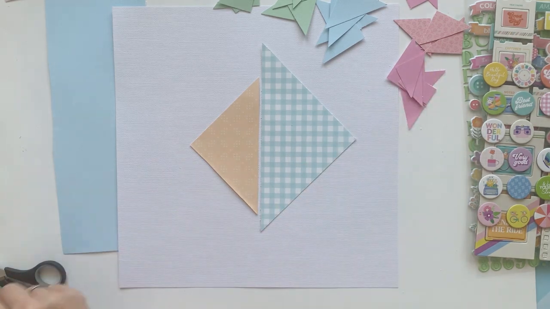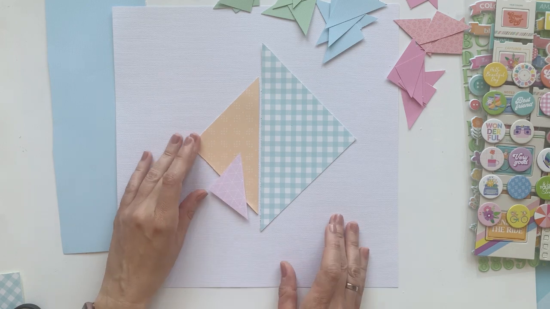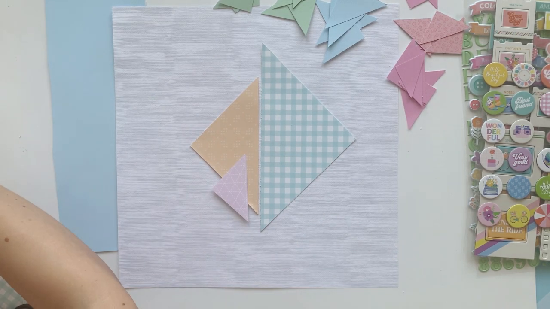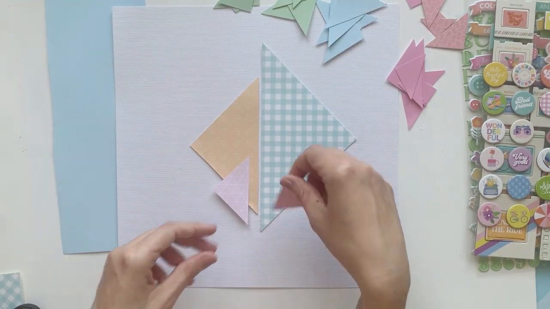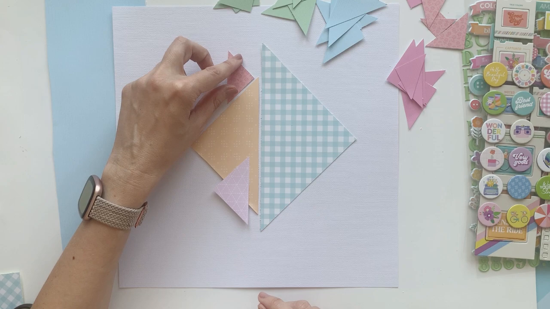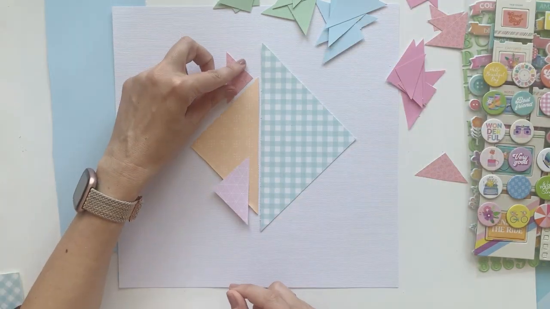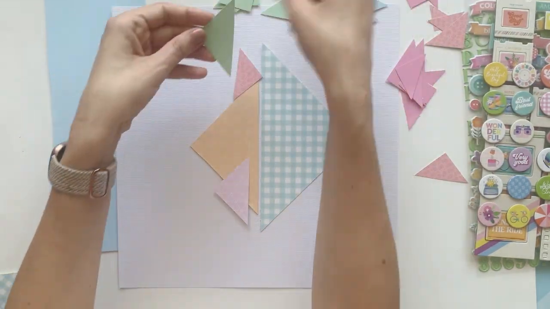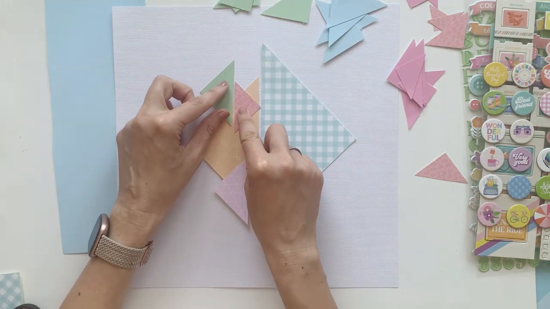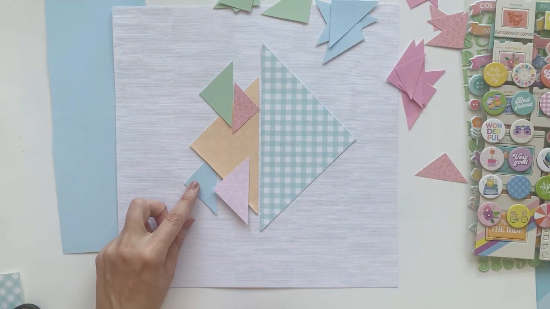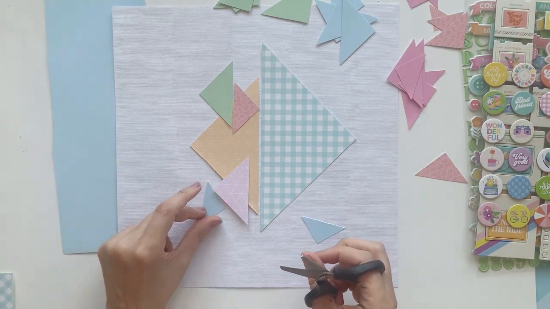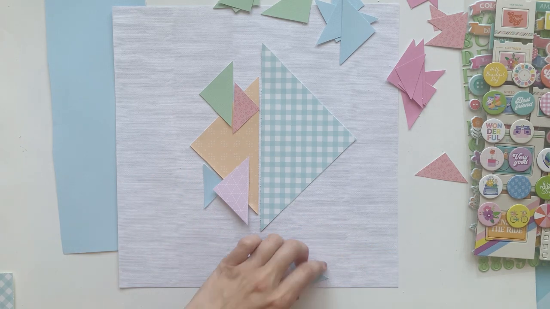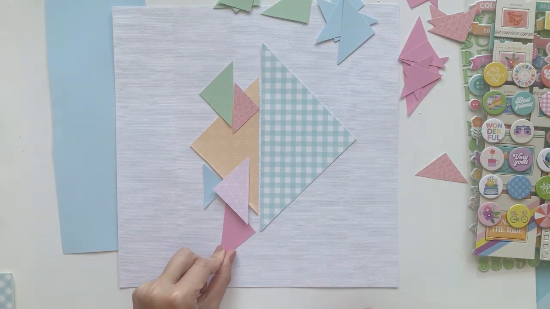So I have the different triangles, and I want to have a lot of those shapes here on my page, but in different sizes and different patterns. So I have 4 different pattern papers and 3 different cardstock colors which I can choose from, and I just try to arrange a lot of triangles to have a nice interesting background, and then I want to have some embellishments on top of it later.